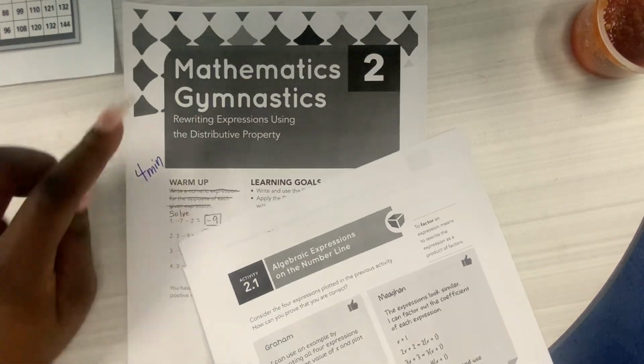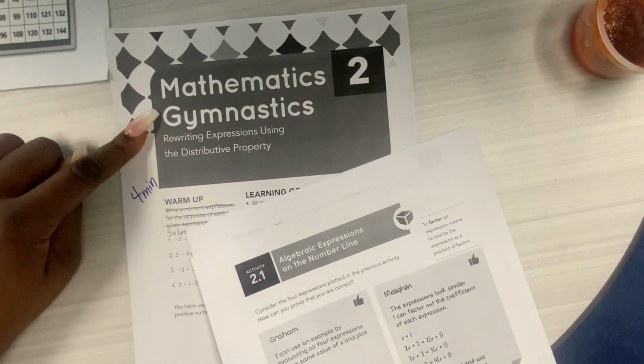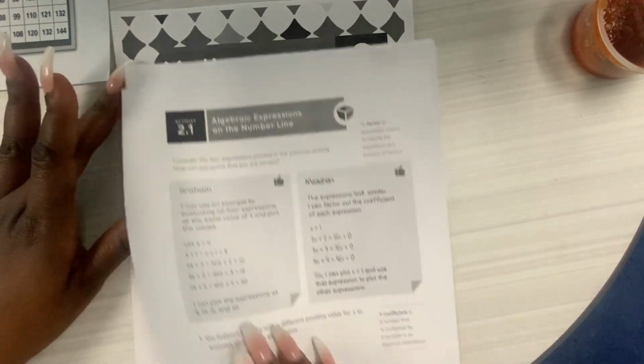We are now on mathematics gymnastics. We've already done the warm-up. We've done the getting started. Now we're going to start on the activity 2.1.